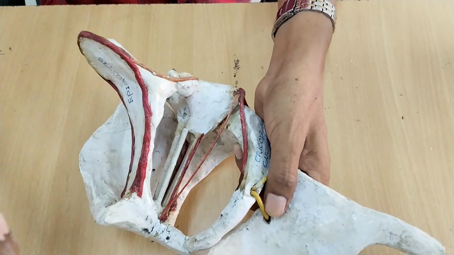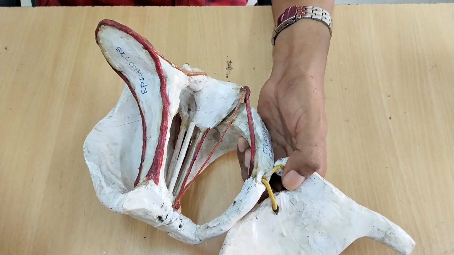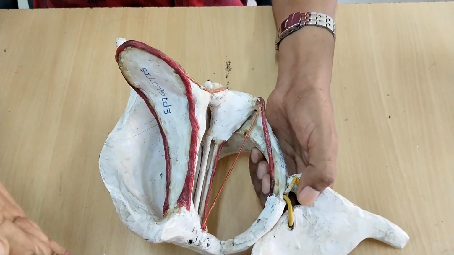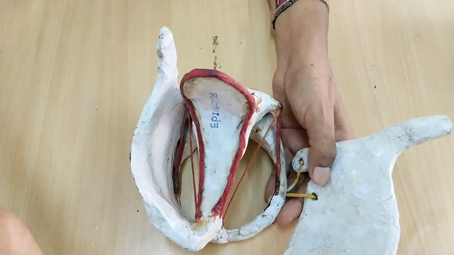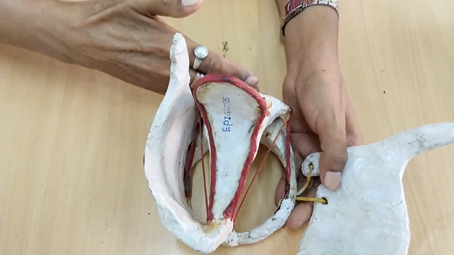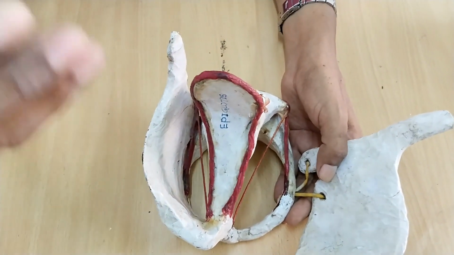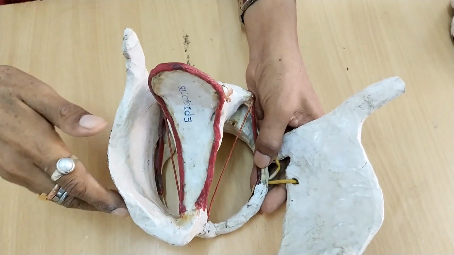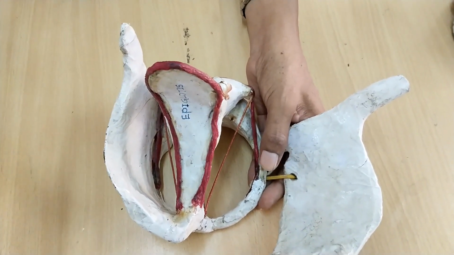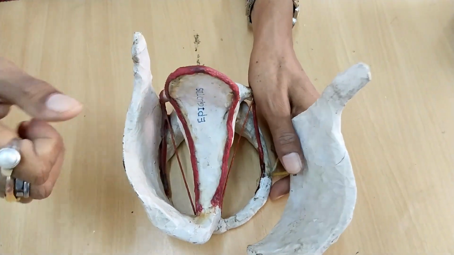So the action of the cricothyroid muscle is to increase the anterior-posterior diameter of the larynx. Due to this increase, the vocal cords, these ligaments, will be in tension.